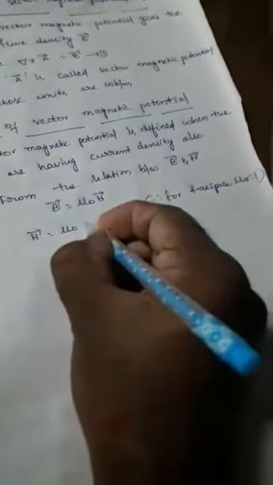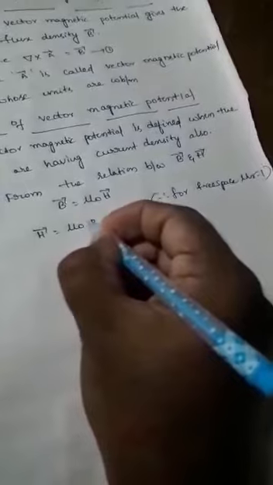So H bar is equal to B bar by mu naught.